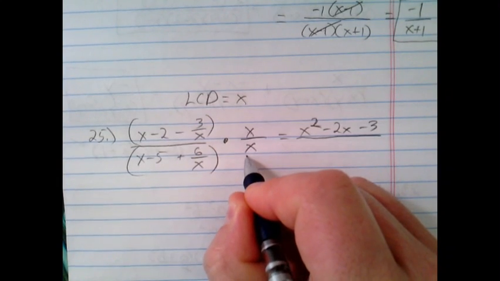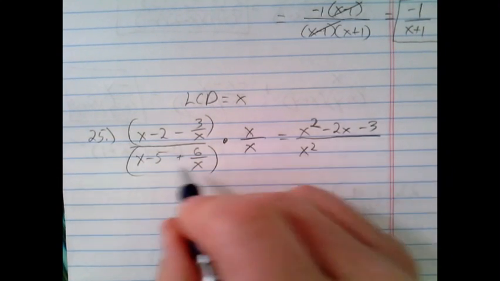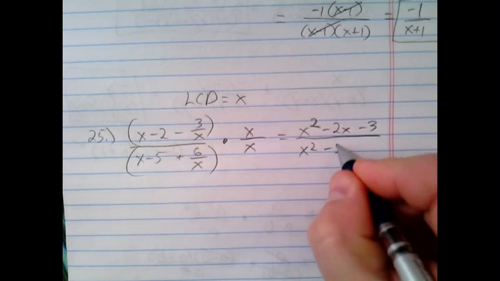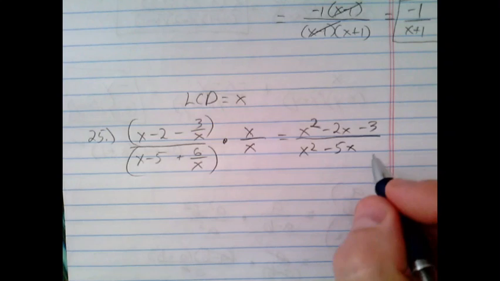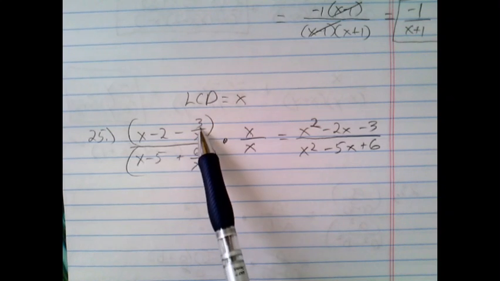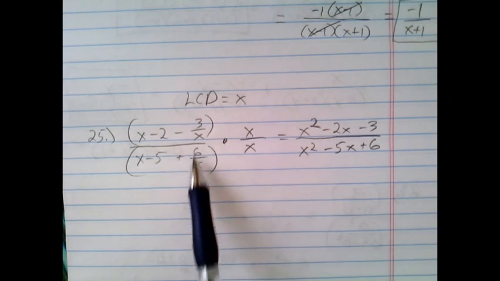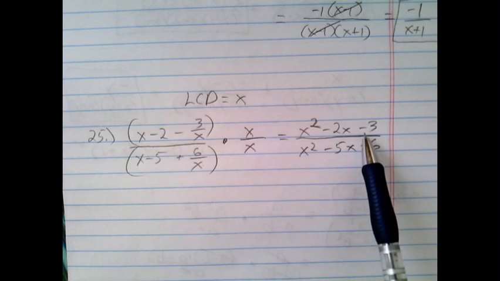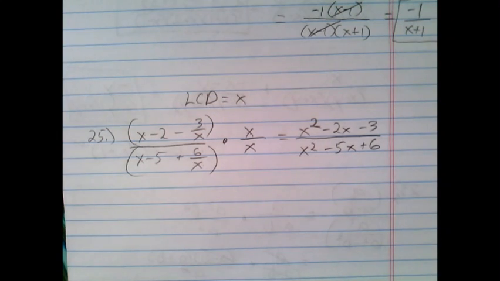Now in the denominator, x times x is x squared. x times minus 5 is minus 5x. And then x times 6 over x would be 6. The x's cancel. Alright, so I've successfully knocked it down from being a complex rational expression, a fraction with fractions inside it, to being a regular rational expression, just one big fraction, no fractions inside it.